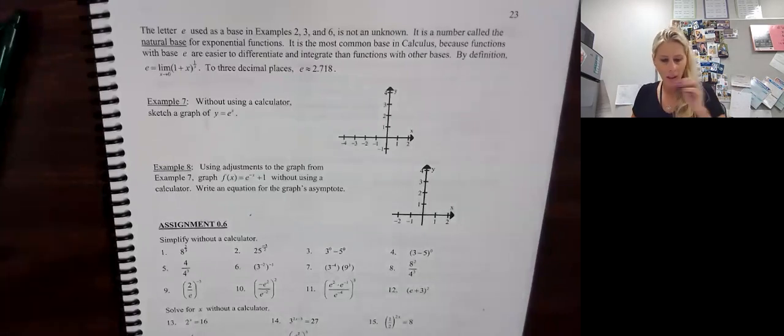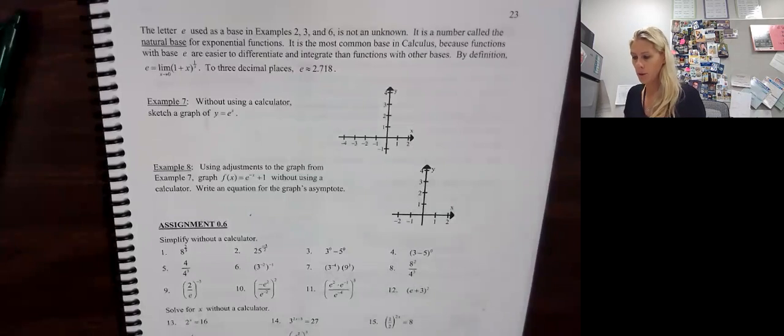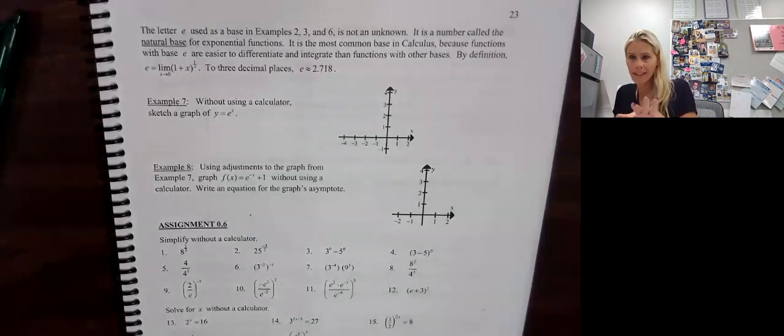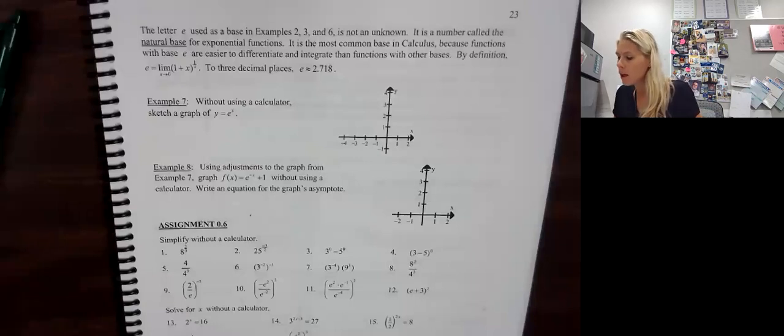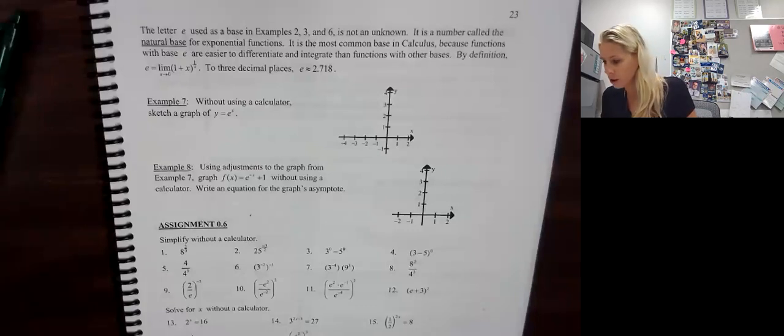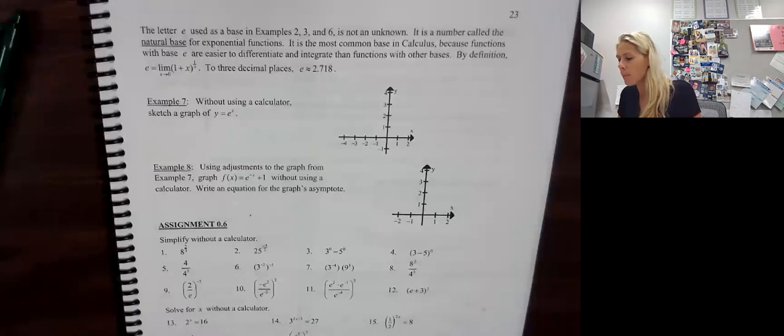The letter e is used as a base in examples 2, 3, and 6, and is not an unknown. So e is an actual value, is what they're trying to say. It looks like a variable, but it's a value. It is a number called the natural base for exponential functions. It is the most common base in calculus because functions with the base e are easier to differentiate and integrate than functions with other bases.